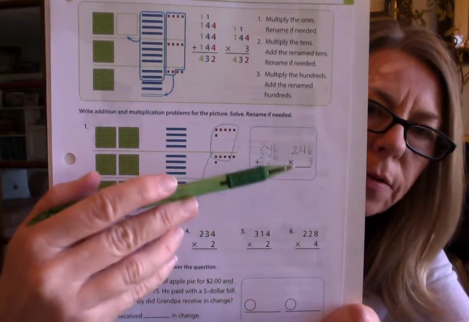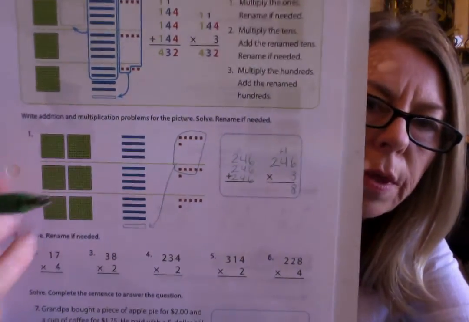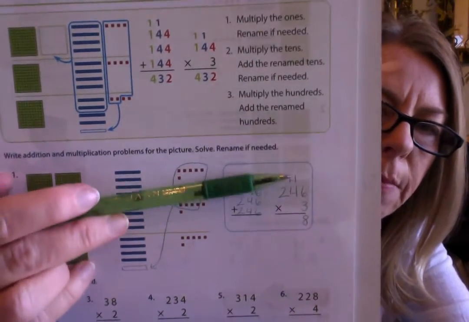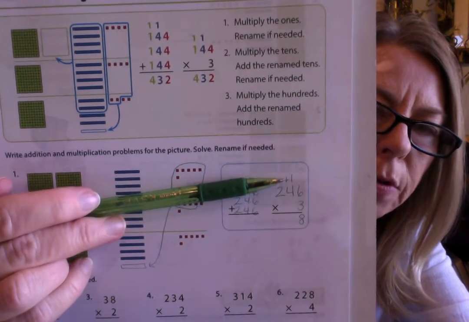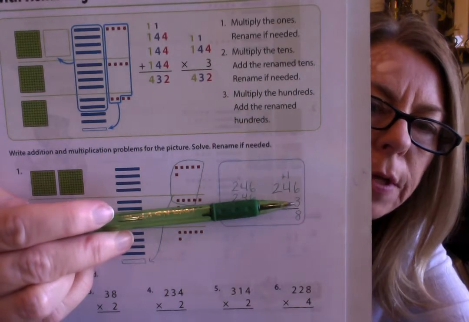So let's take a look. We had 3 times 6. And 3 times 6 is 18. Those are my ones. So I'm going to put the 8 down, and I'm going to take the 10 ones that I renamed and put it in the 10s column with a little plus so that I remember to add that in after I multiply my 10s.